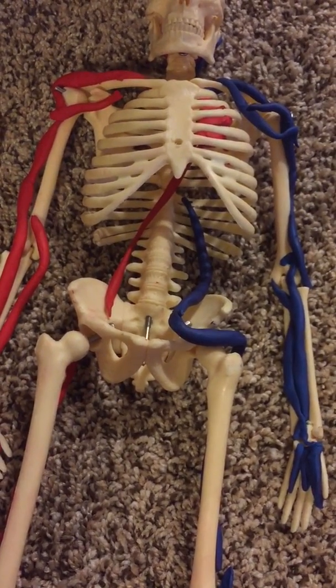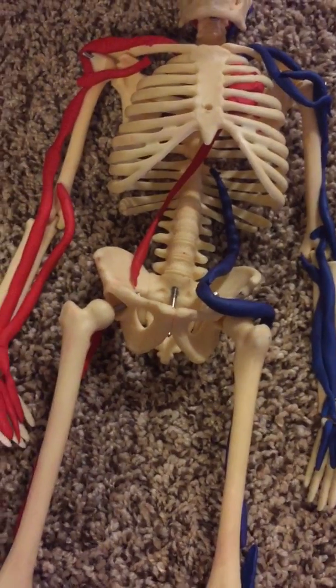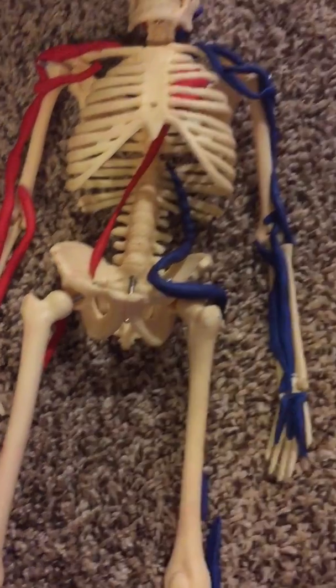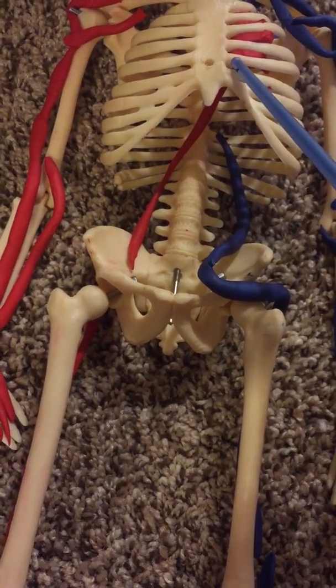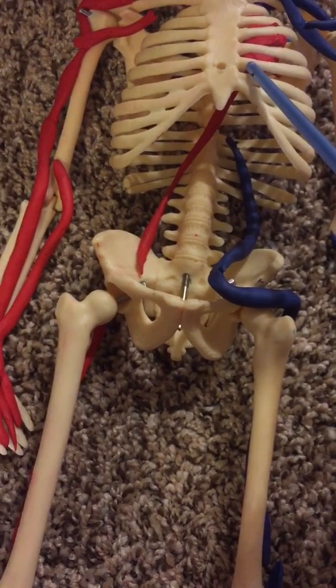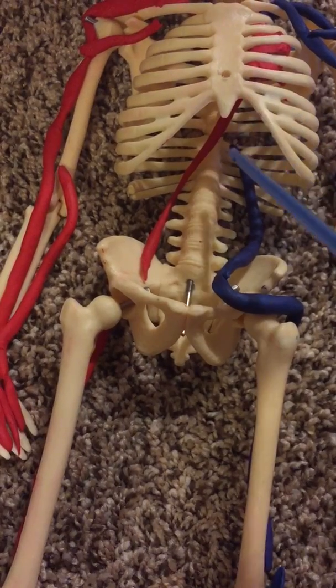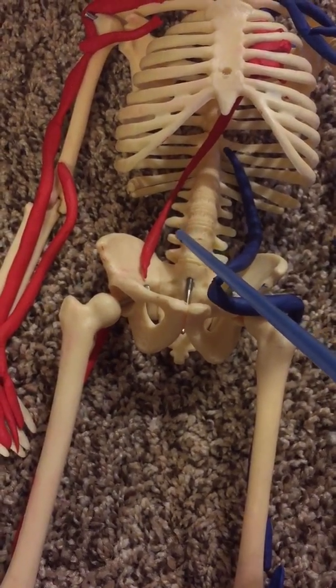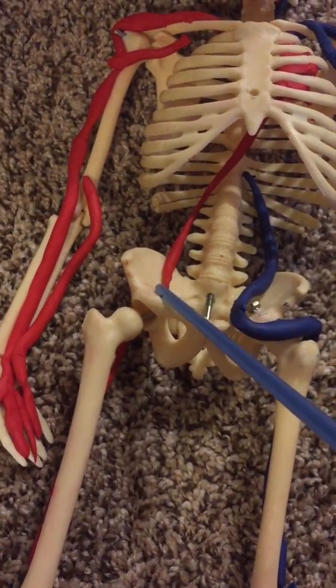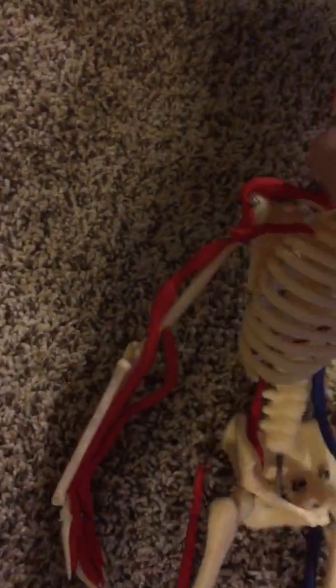So for the circulation to and from the toes, blood goes from the left ventricle into the aorta, to the descending aorta, to the common iliac artery. From the common iliac artery, it goes to the external iliac artery, which are all these arteries on the back.